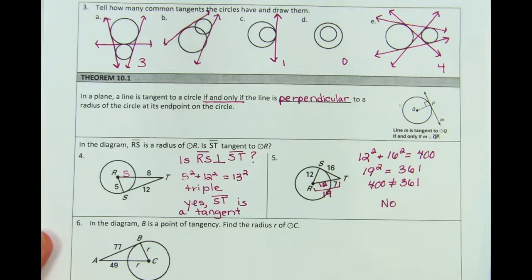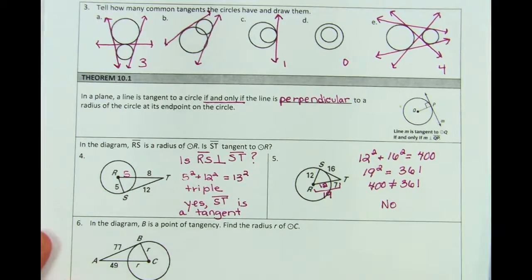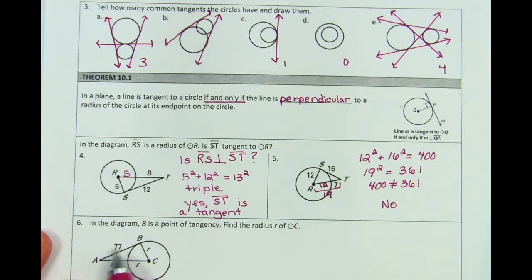Okay, so let's do 6 together. In the diagram, B is a point of tangency. Find the radius of circle C. So if B is a point of tangency, then we know that that is a right angle. So now it's just Pythagorean theorem.